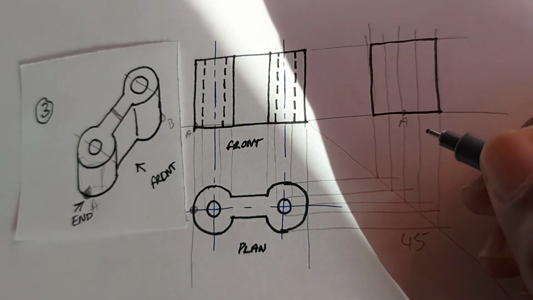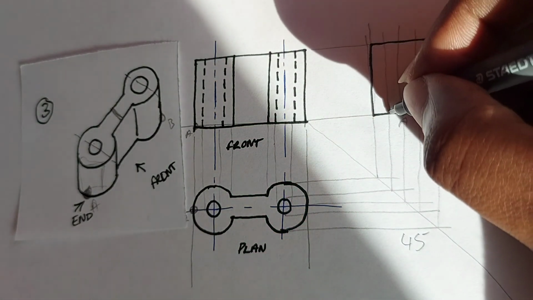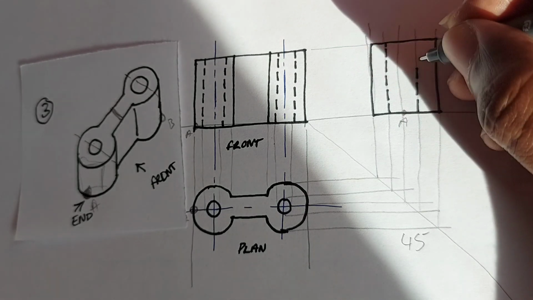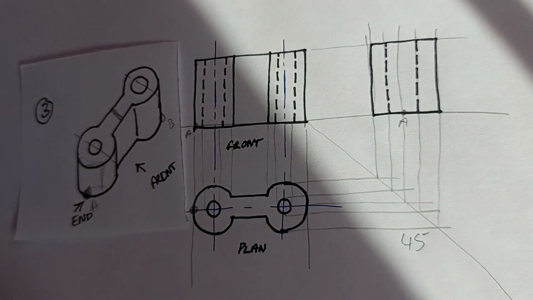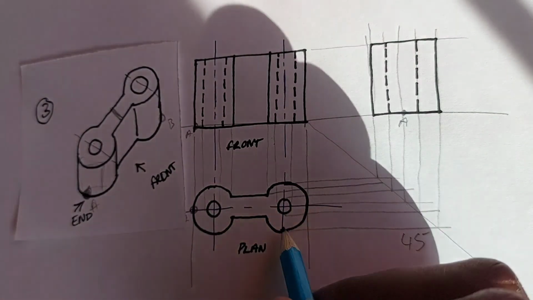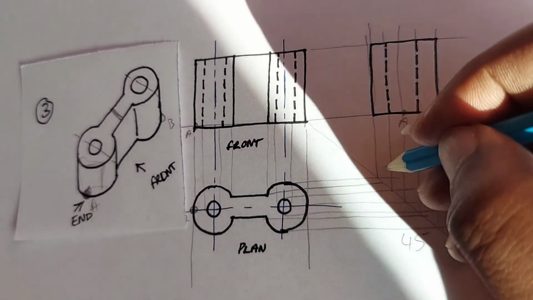Then there's a bunch of hidden detail that I'm going to see. The last thing here will be my hidden detail for this part. Remember, you need to project across all lines.